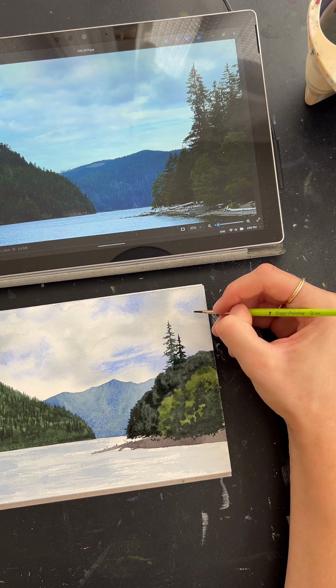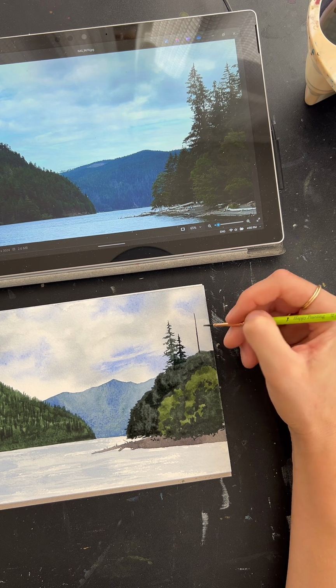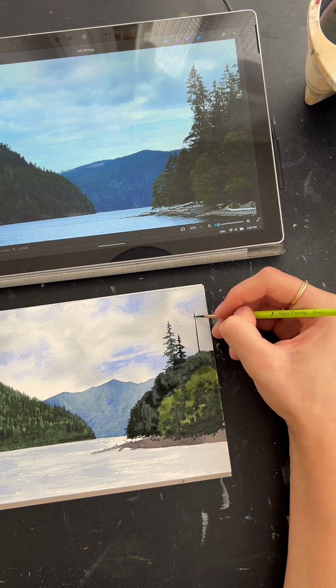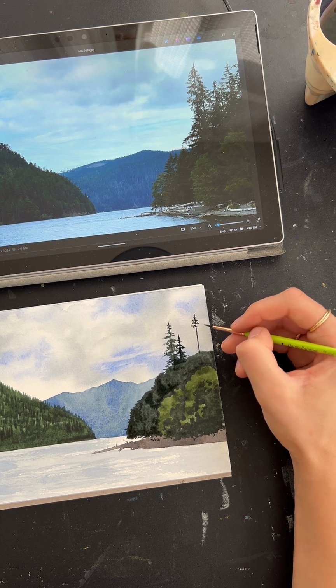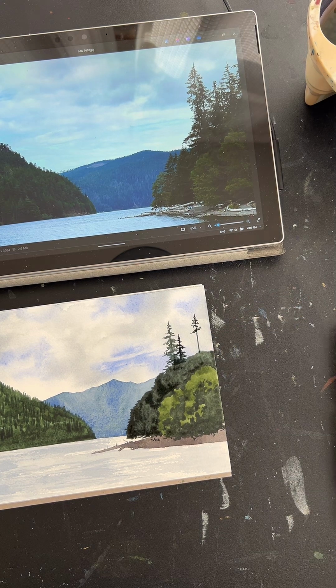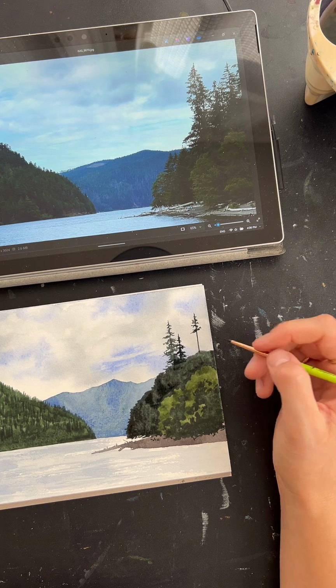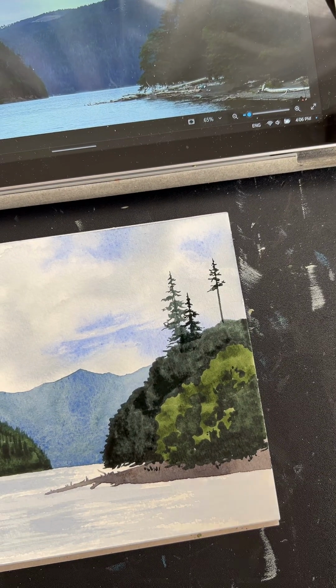And then let's have one more kind of sticking up here. Zoom you in too so you can see that a little bit better.